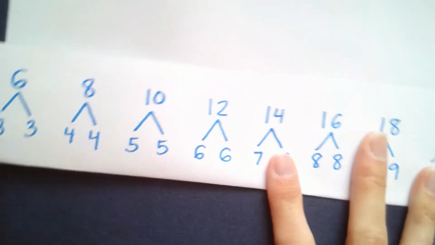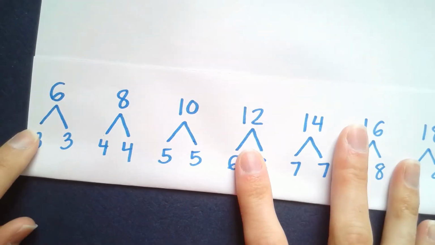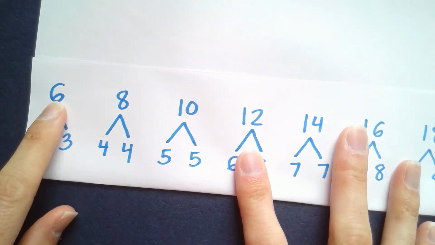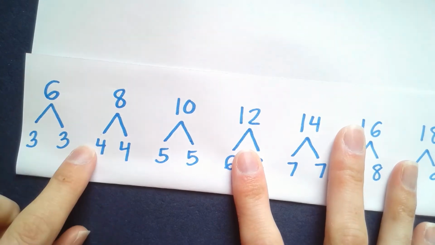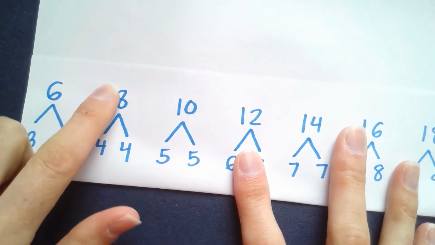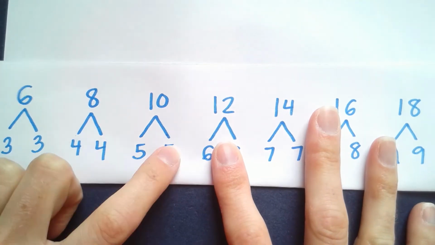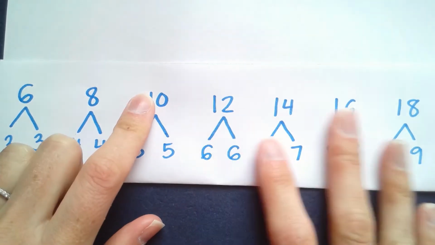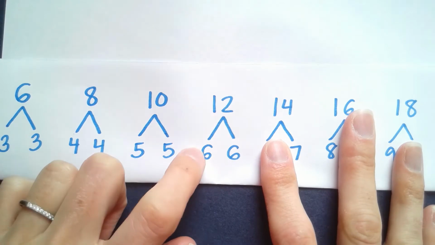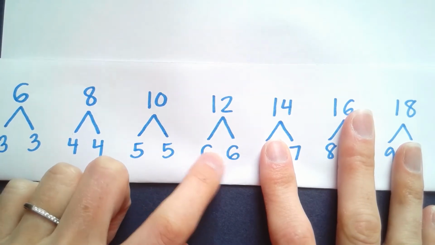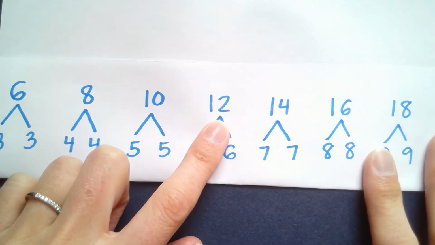So if I'm looking at 1/2 of 6, it's 3, because 3 plus 3 equals 6. 1/2 of 8 is 4, because 4 plus 4 equals 8. 1/2 of 10 is 5, because 5 plus 5 equals 10. 1/2 of 12 is 6, because 6 plus 6 equals 12.